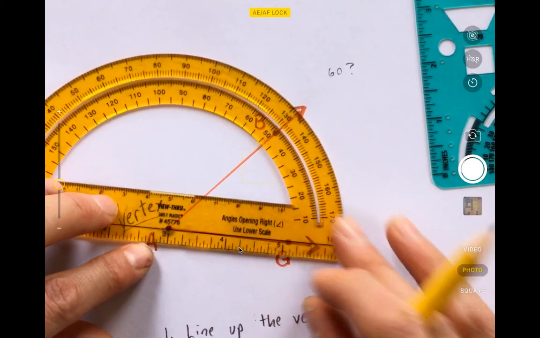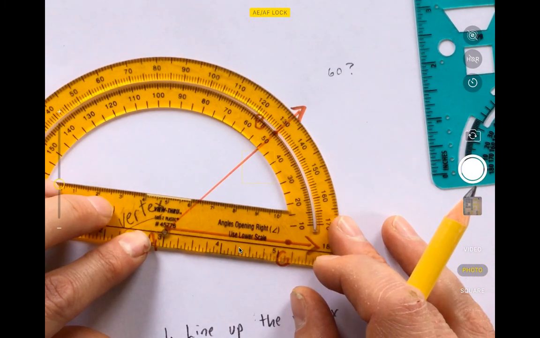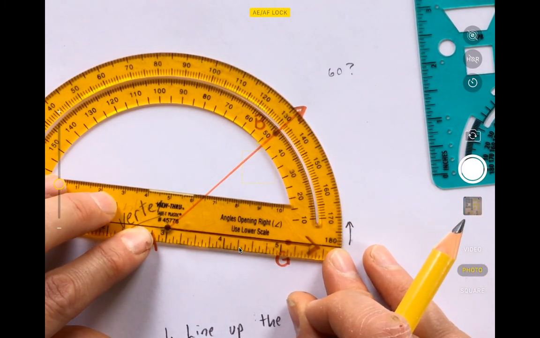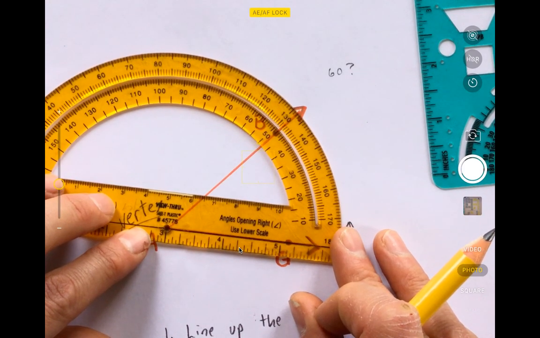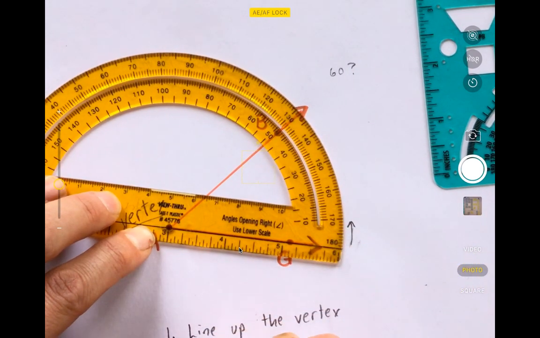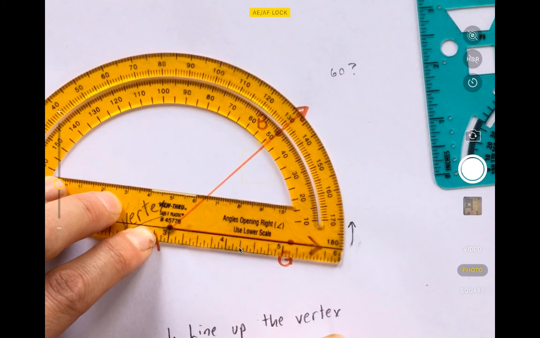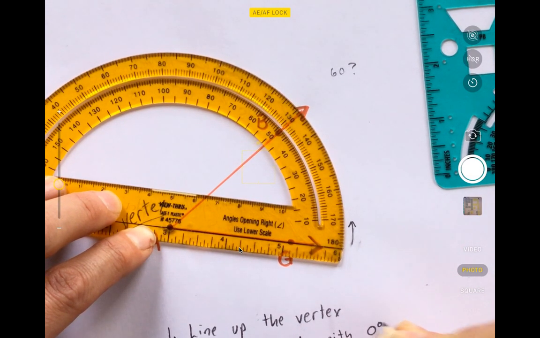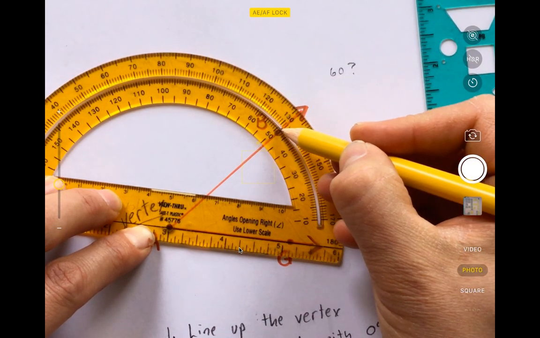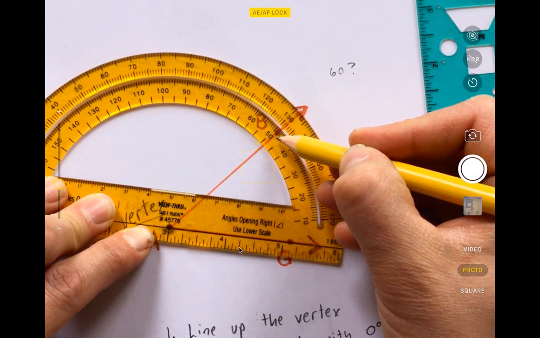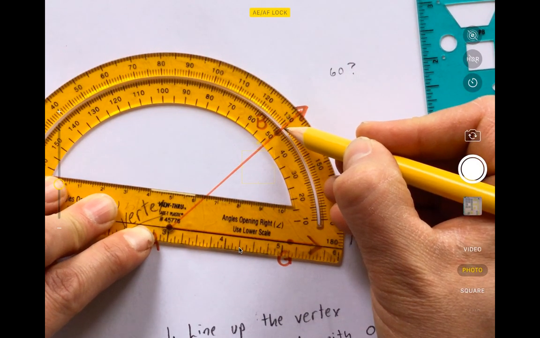Okay, so again, I'm going to line up the vertex as my first step. And then my second step is to line up a side with 0 degrees. And then I count up to where the second line crosses the protractor.